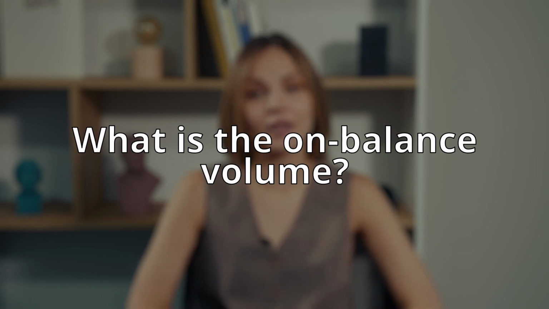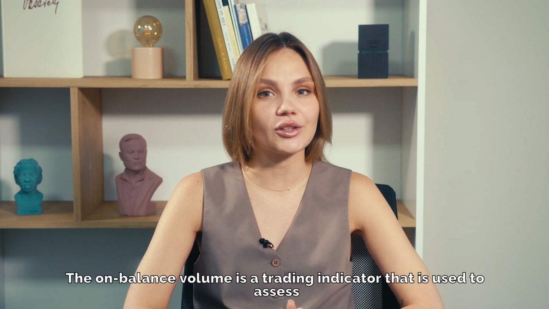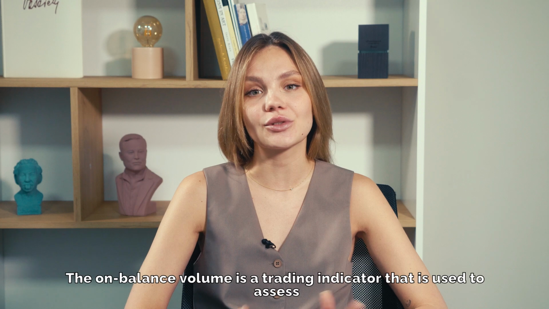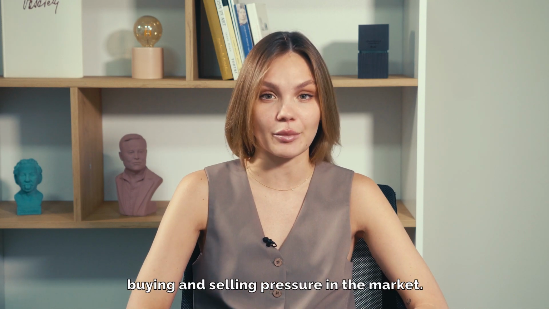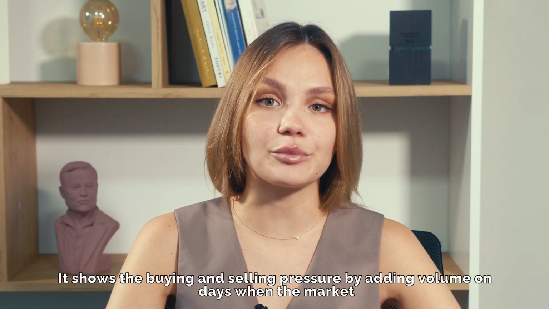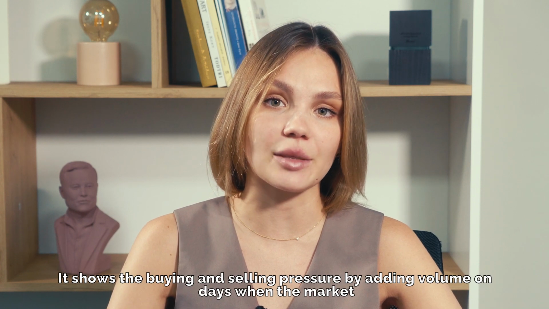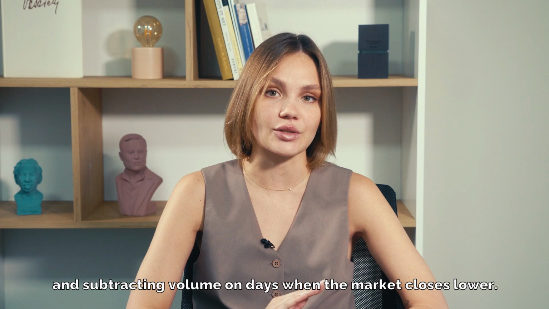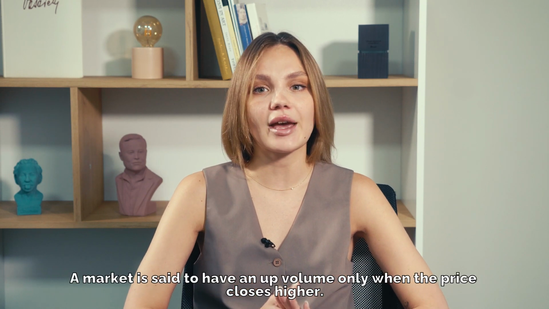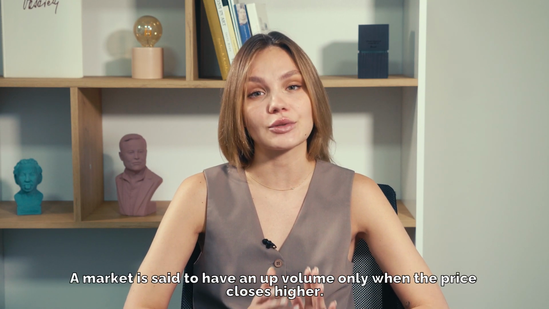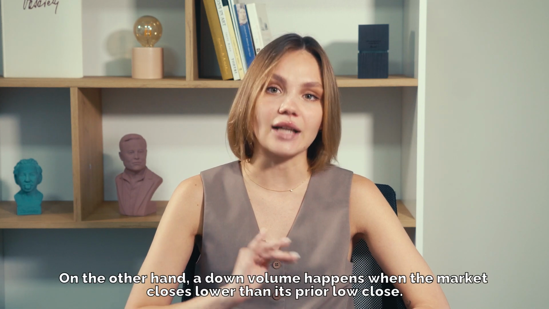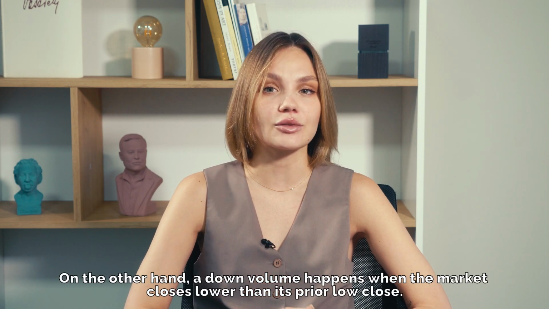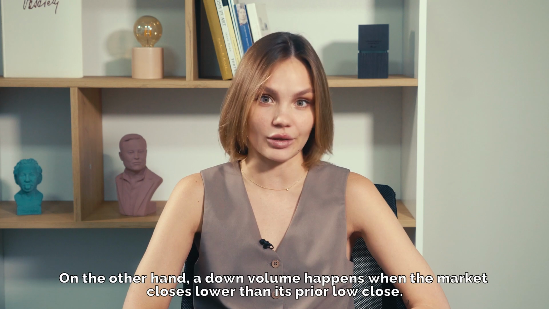So, what is the on-balance volume? The on-balance volume is a trading indicator that is used to assess buying and selling pressure in the market. It shows the buying and selling pressure by adding volume on days when the market rallies and subtracting volume on days when the market closes lower. A market is said to have an up volume only when the price closes higher. On the other hand, a down volume happens when the market closes lower than its prior close.